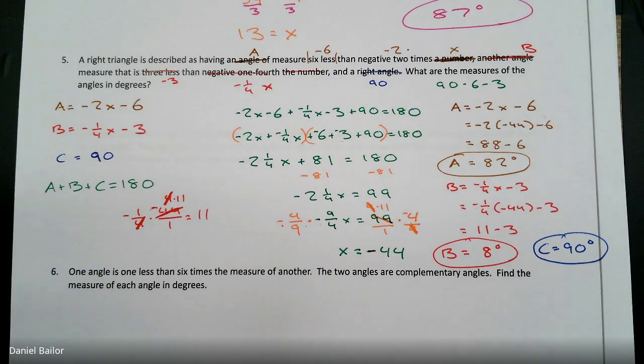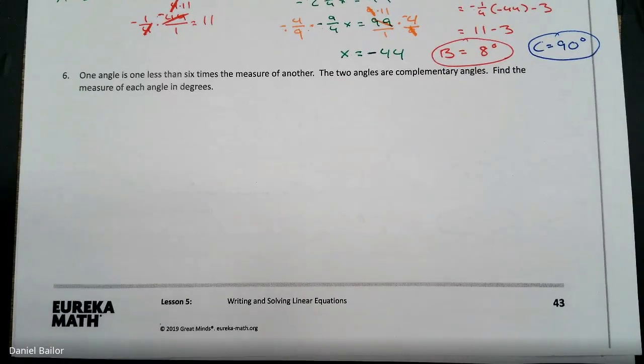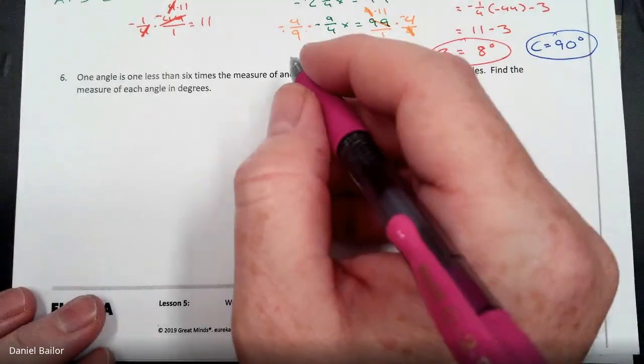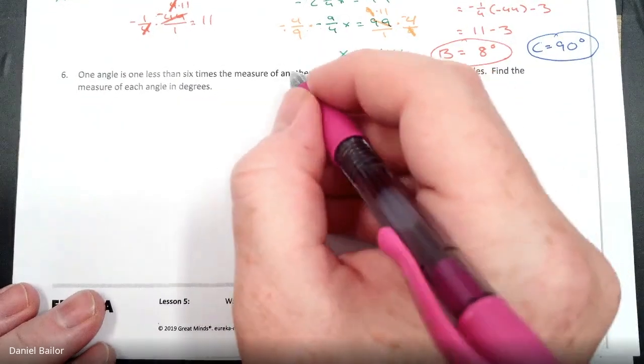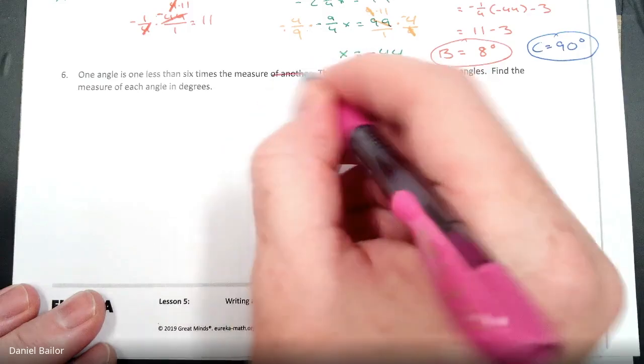But moving on to our last exercise, exercise 6. Exercise 6 is: one angle is 1 less than 6 times the measure of another. The two angles are complementary angles. Find the measure of each angle in degrees. So this other angle right here, I'm just going to label this another angle is x.